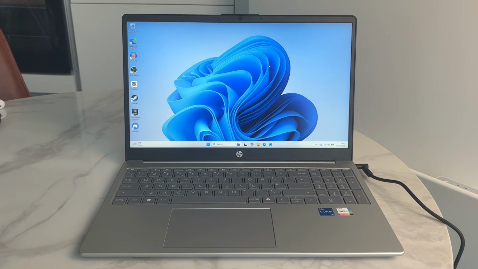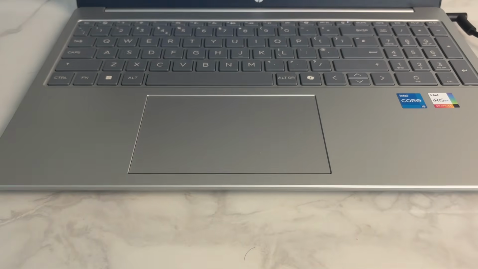We'll guide you through how to fix a laptop touchpad or trackpad not working.